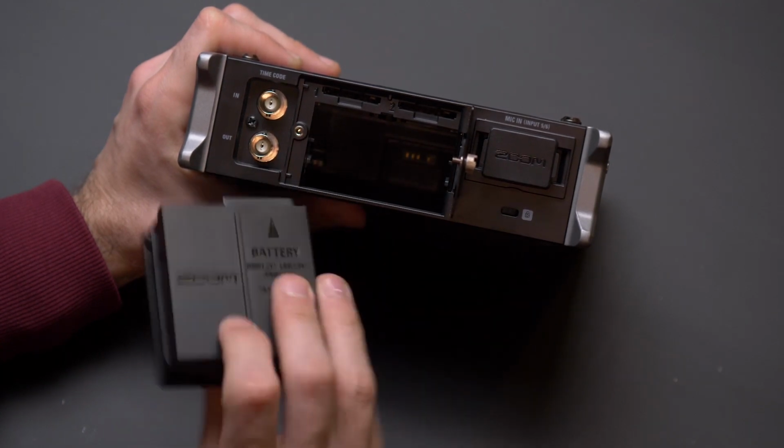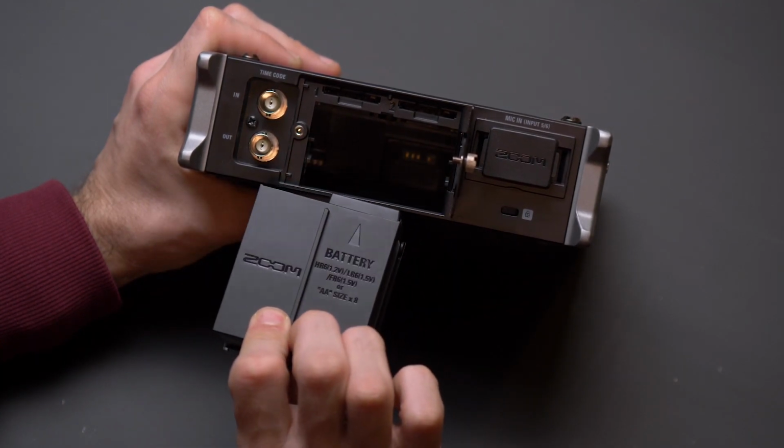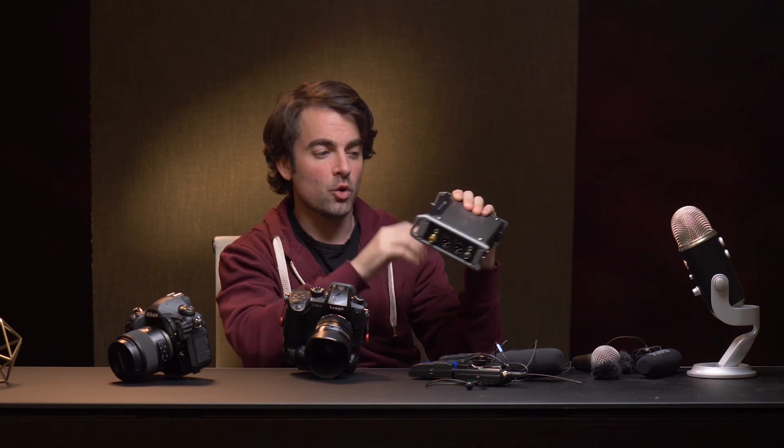And essentially this just allows us to get both redundant audio, so if we are recording something really important, we can have a second copy on this as well as in our cameras, but it also allows us to record 4 separate tracks and have control over the audio levels of everybody if we're doing like a roundtable discussion.